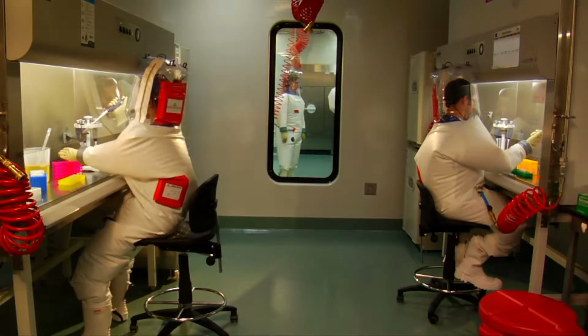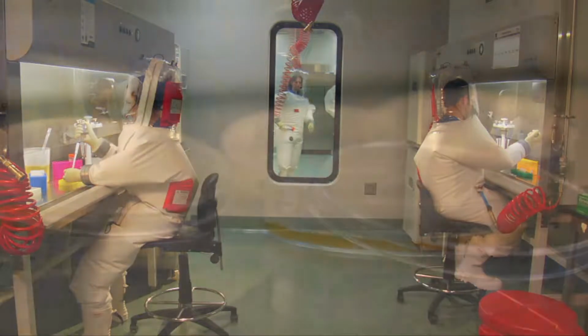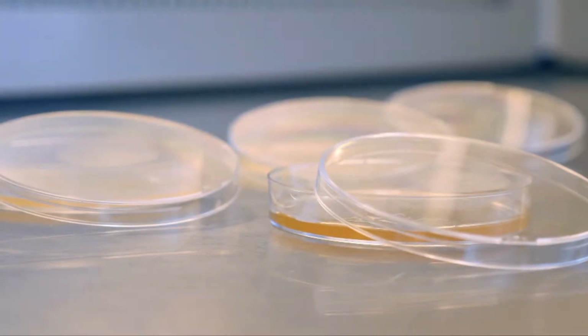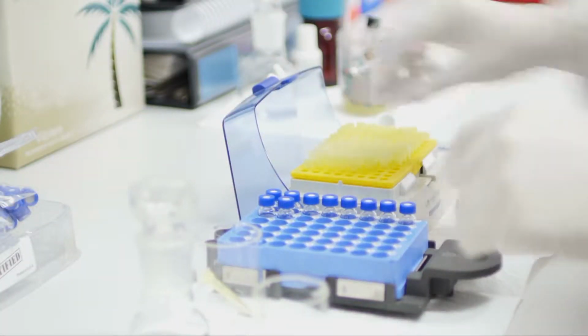I can tell you this, the difference between a killed and a modified live vaccine is this. When we give a killed vaccine, we grow up the virus, we kill it, and we put it into the vaccine vial. Modified live is one that's been genetically modified so that it has the same viral structure, but it doesn't cause disease. And it's alive, so when we inject it, it can replicate.